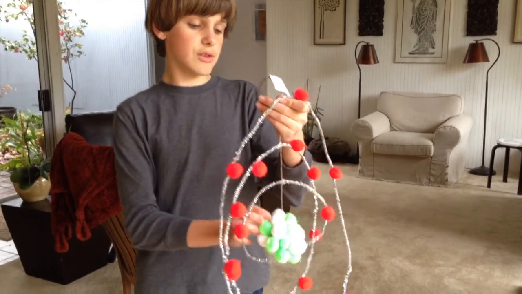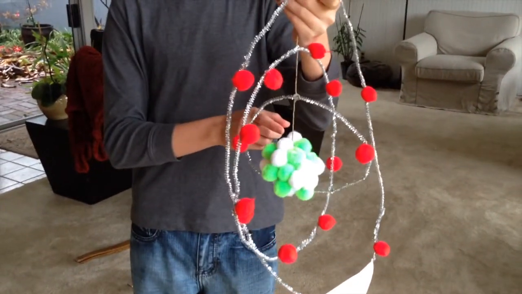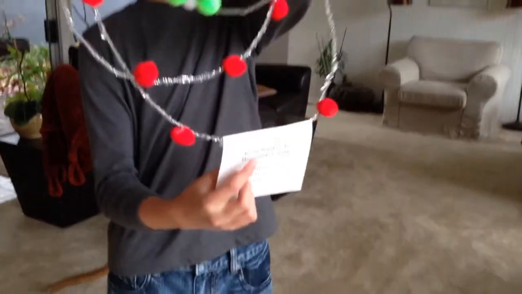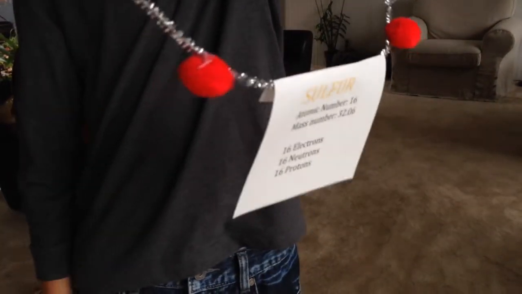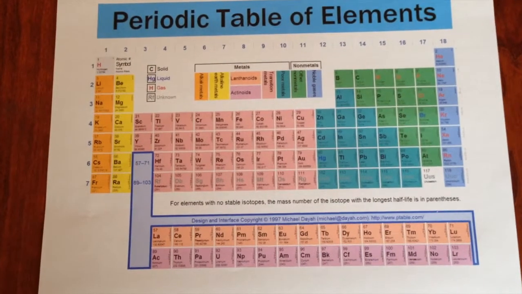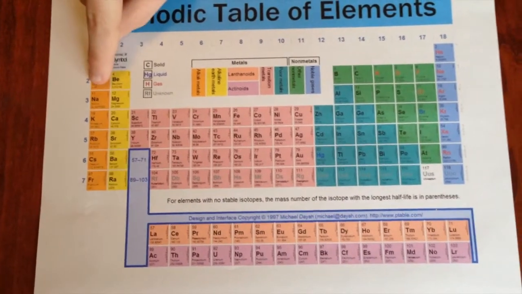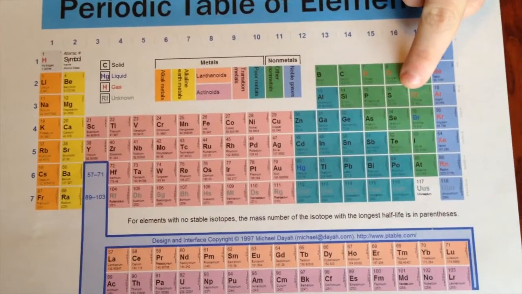The nucleus is made up of 16 protons, 16 neutrons, and the atomic mass of sulfur is 32.06. On the periodic table, sulfur is in period 3 in the oxygen family. It's very easy to find because it's right underneath oxygen.